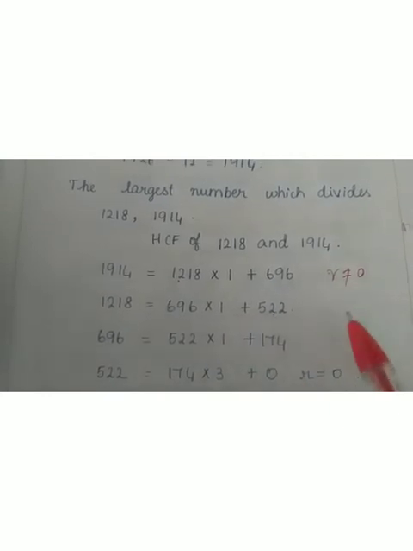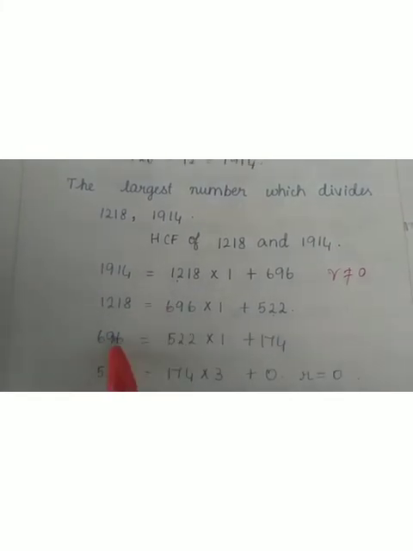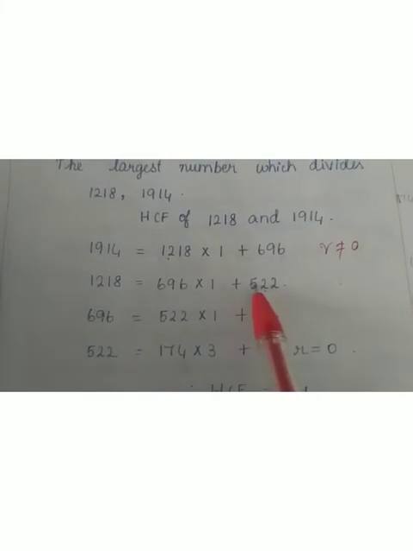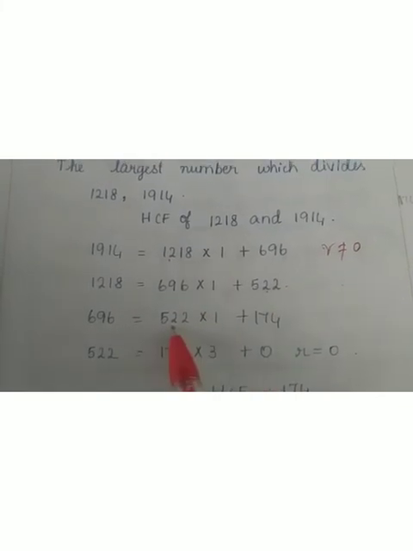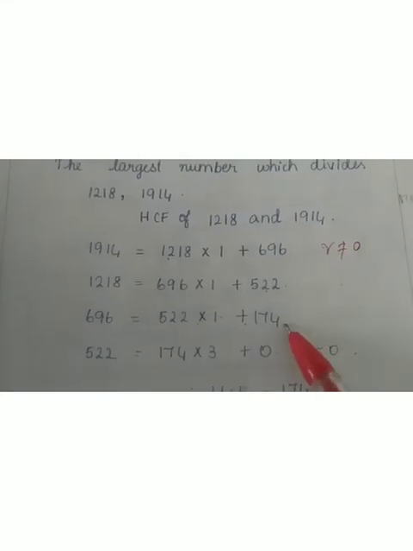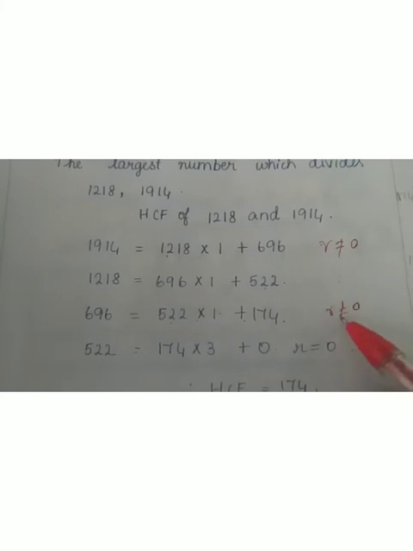Here also r is not equal to 0. Then 696 as dividend, 522 as divisor: 1 times plus the remainder 174. Here also r is not equal to 0.